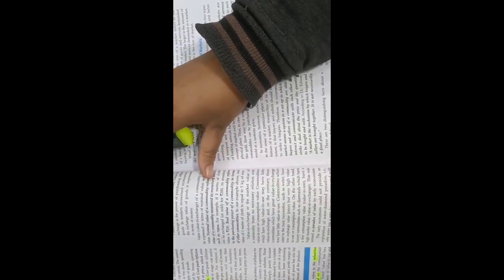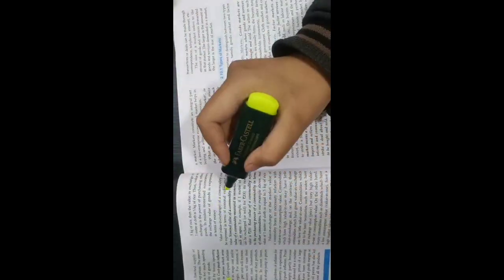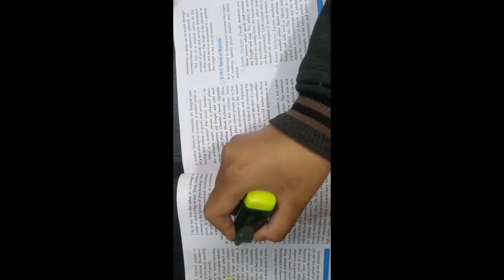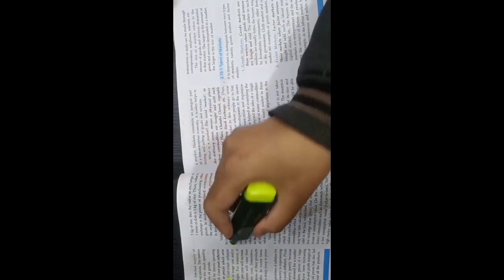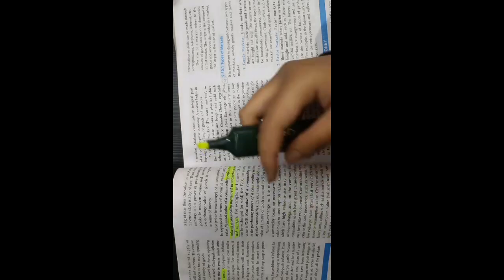Now, coming to the next part. Nominal value. Nominal value refers to the value of a commodity measured in monetary terms such as rupees. When you buy a kg of apples, you pay a price for it. That is the nominal value of the apple. Coming to the next part, real value.